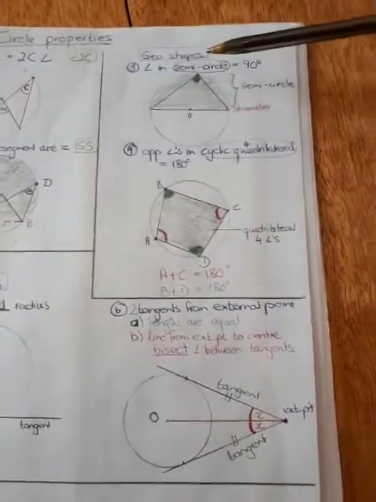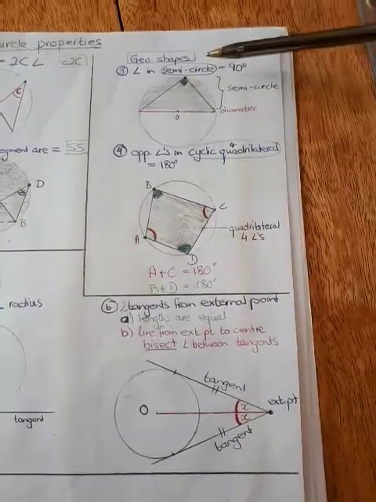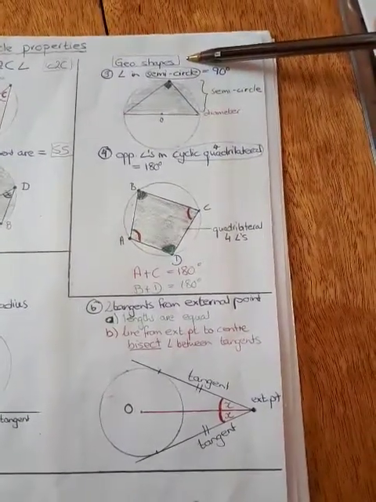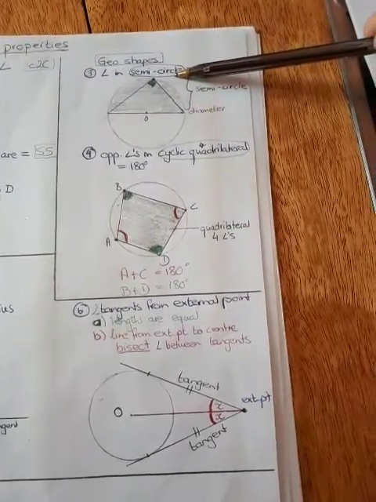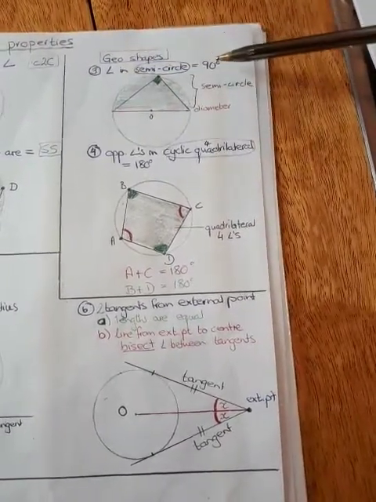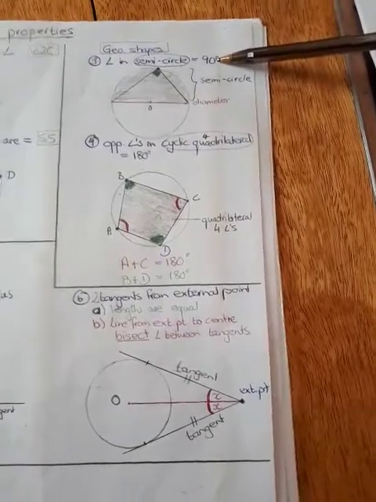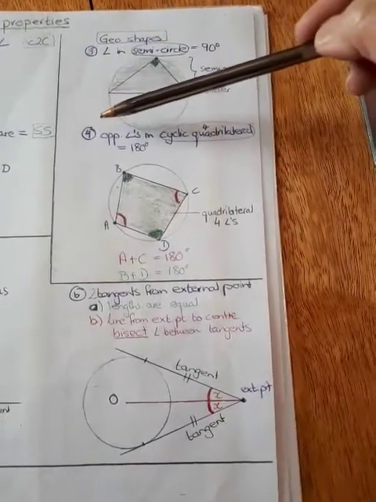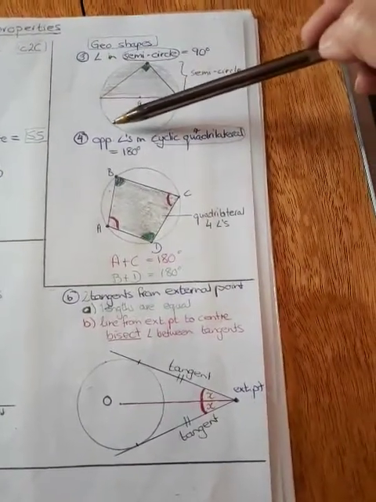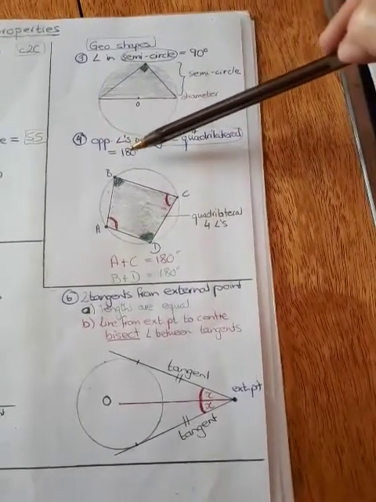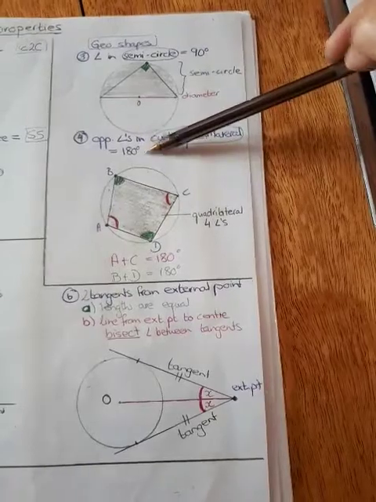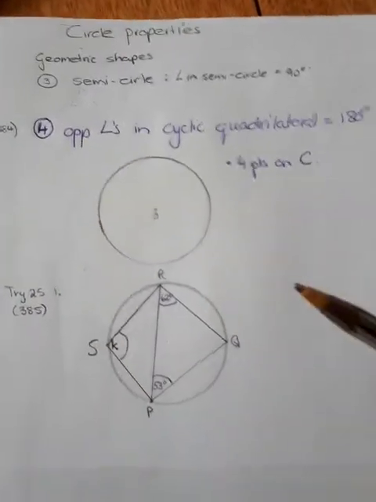Then the third and fourth one, which are on geometric shapes. The third one is about a semicircle. Okay, angle in a semicircle is always 90 degrees. And now this one is the fourth property, which is about opposite angles in a cyclic quadrilateral, which is equal to 180 degrees. Okay, so let's get back to this one.